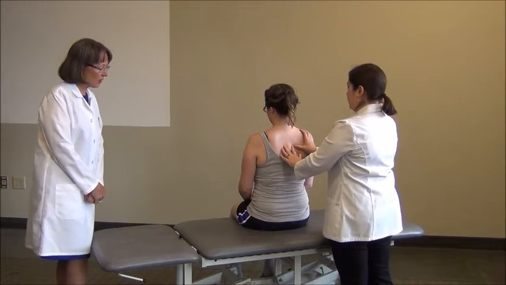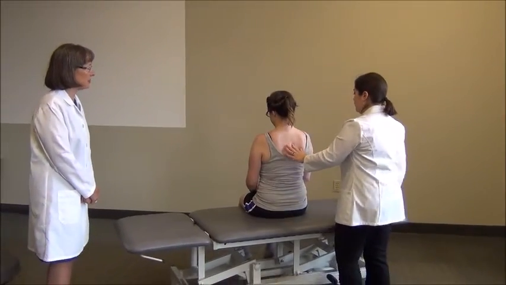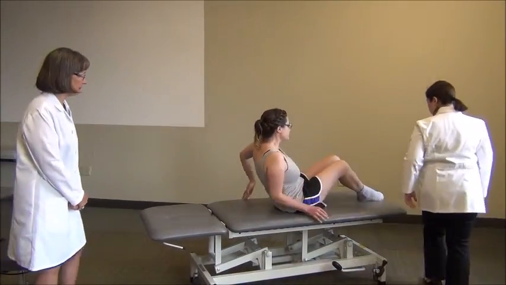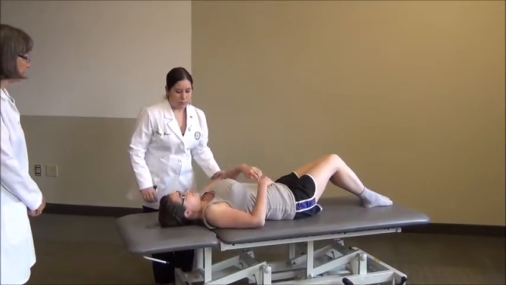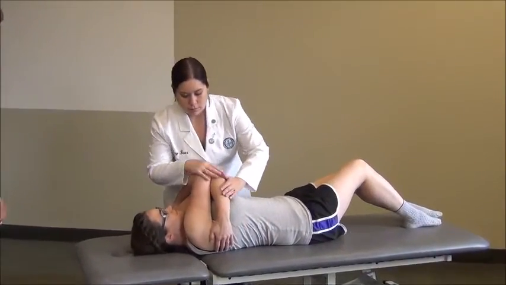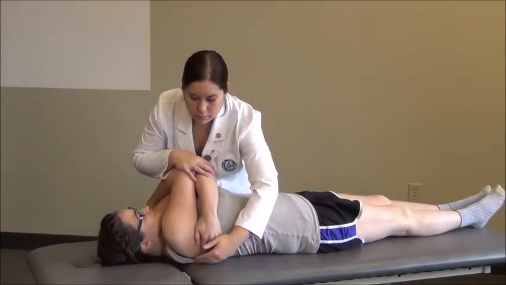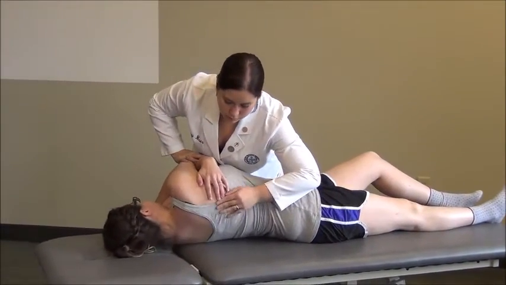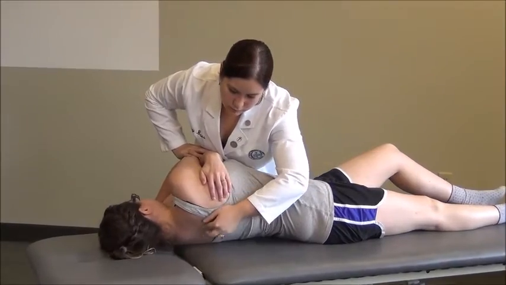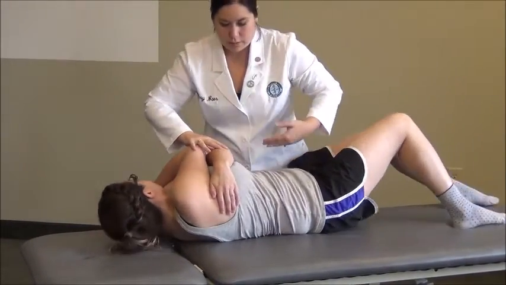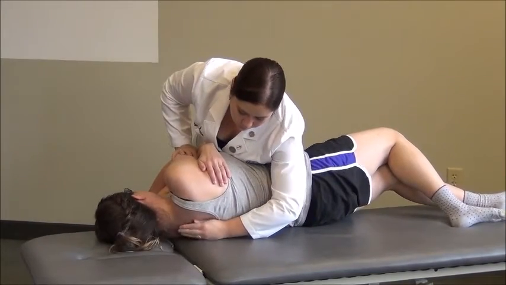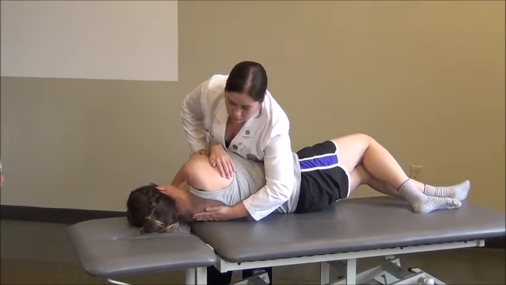Okay, so now we position the patient for treatment. Go ahead and cross your arms. The object of HVLA is to have a small thrust that will move the segment only about a 1/16 of an inch. So it's a small distance with a quick thrust.